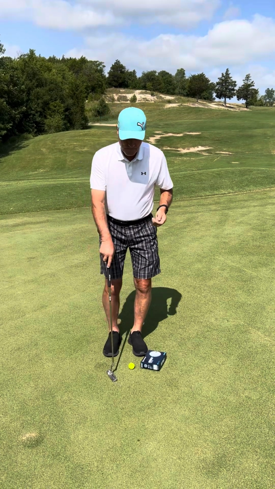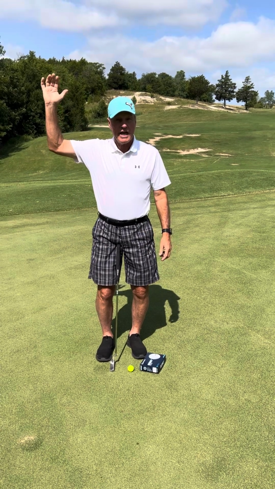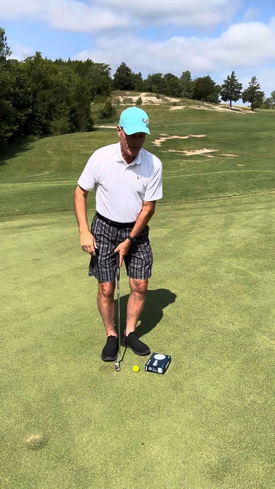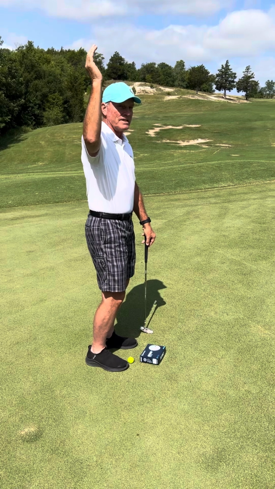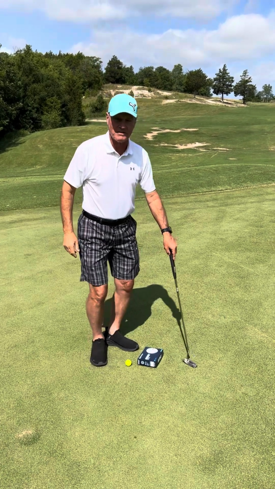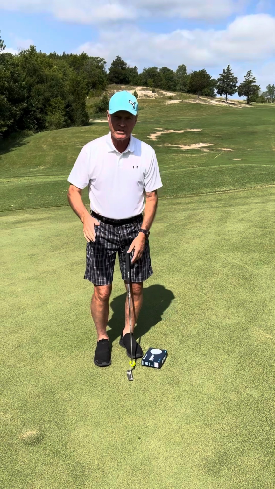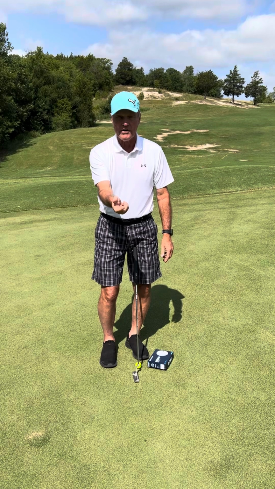Okay? The next thing I want to test is his trail shoulder external rotation. I want to find out what that is. Okay? As you can tell when I do this, I don't have very much. In fact, I have almost negative some. What that means to you is my students that have external shoulder rotation, their trail hand tends to be more under.